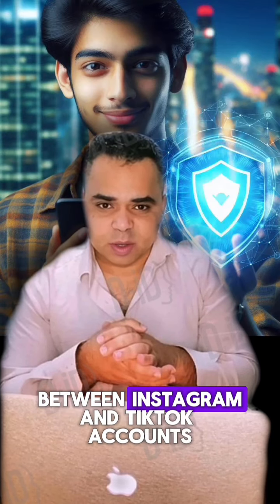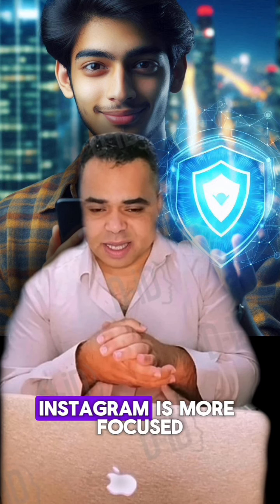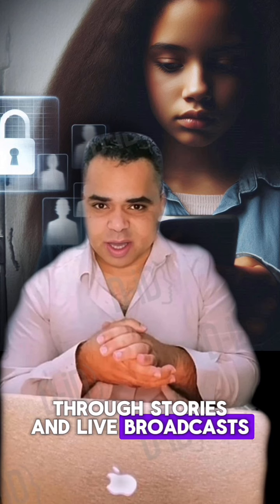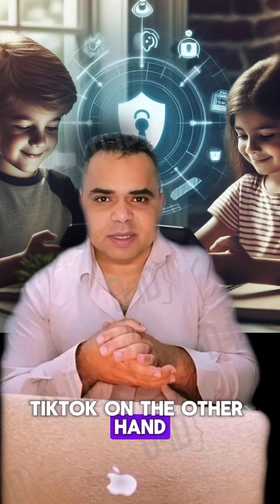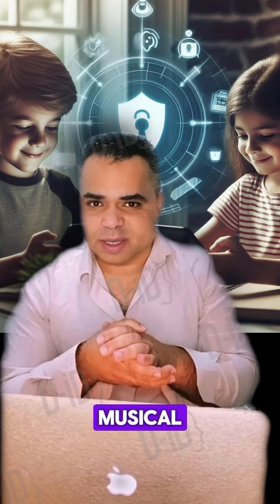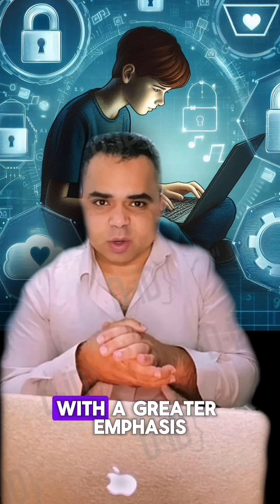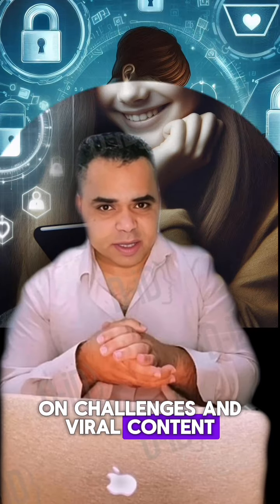Differences between Instagram and TikTok accounts. Instagram is more focused on photos, short videos, and interaction through stories and live broadcasts. TikTok, on the other hand, is characterized by short musical and creative videos that heavily rely on visual and audio effects, with a greater emphasis on challenges and viral content.